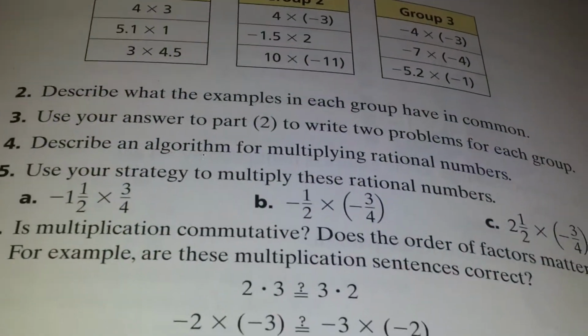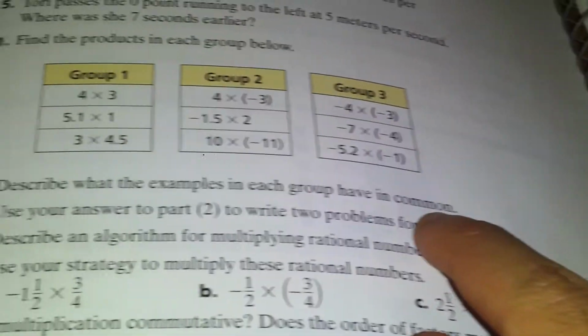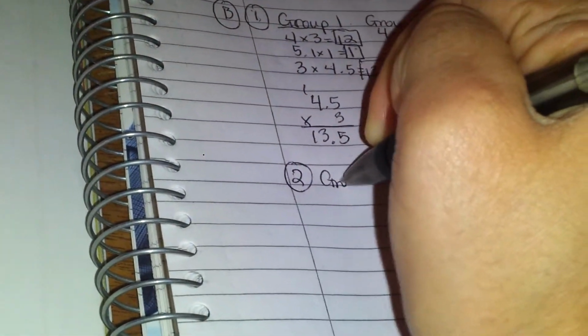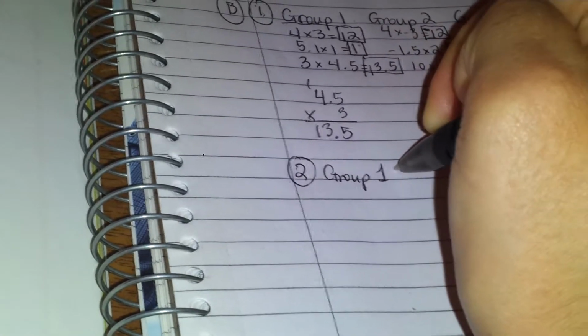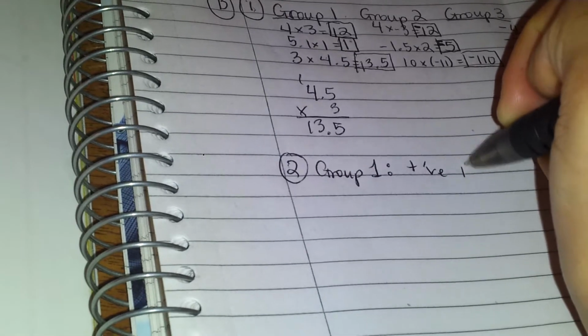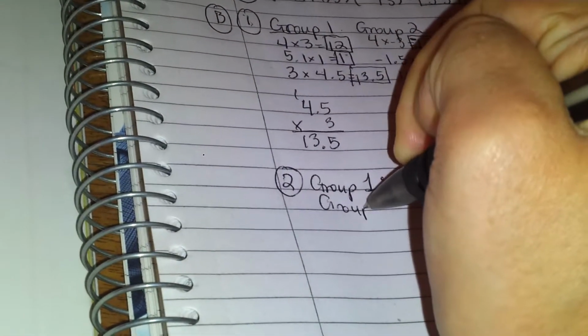Let's take a look at question number 2. We have to describe what the examples in each group have in common. Well, as we talked through it, we actually already did that. I'm going to write it down right below. Problem 2. Group 1. Can you guess what it is? Has all positive numbers. I'm writing it in shorthand just to make our video a little faster.